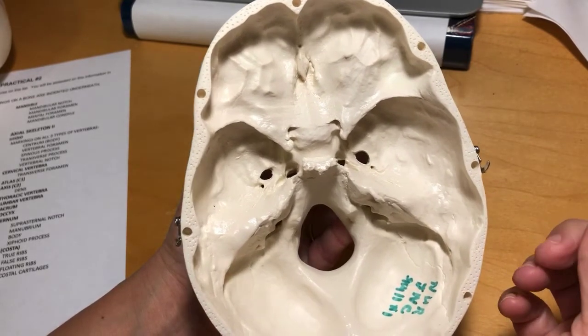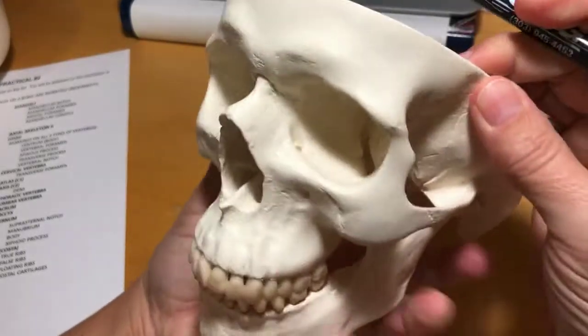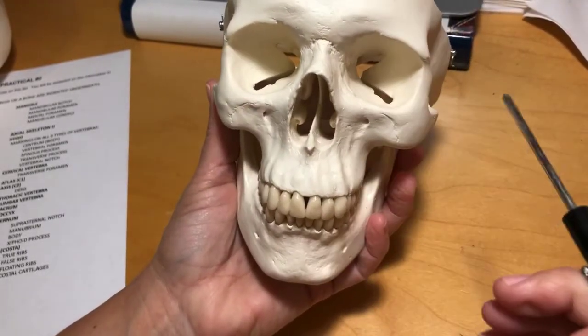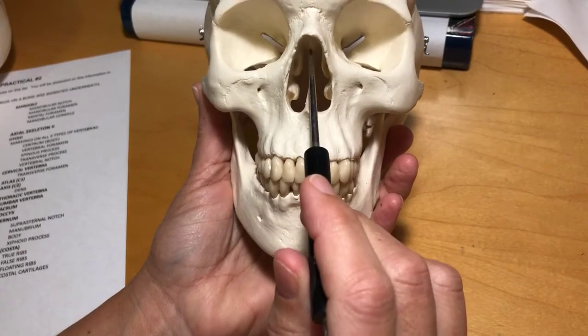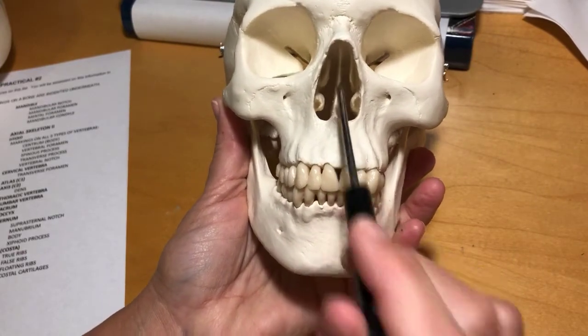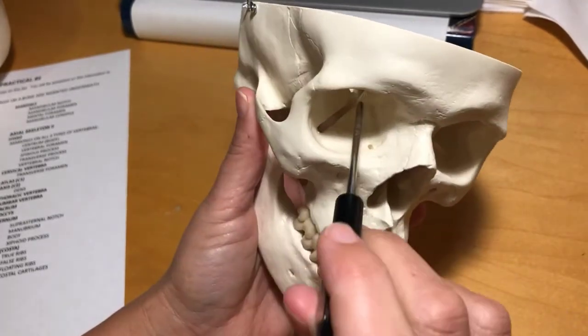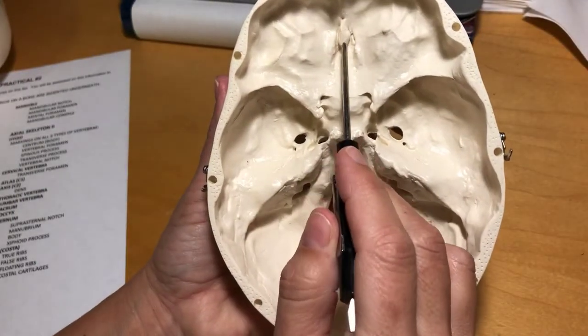The ethmoid bone is pretty hard to see. This is the hardest one. It's actually sort of inside the middle of your face. So the top of the nasal cavity here, you can see there's a ridge in there. That's part of the ethmoid bone. You can see a little bit of the ethmoid bone in the back of the eye socket. And you can also see the ethmoid bone poking through right here.